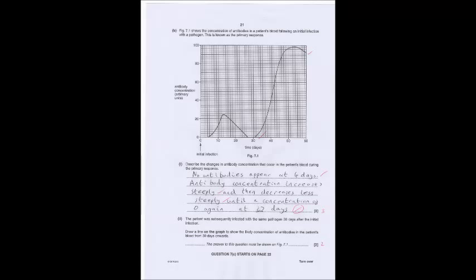No antibodies appear till 4 days. Antibody concentration increases steeply and then decreases less steeply until a concentration of 0 again at 27 days.